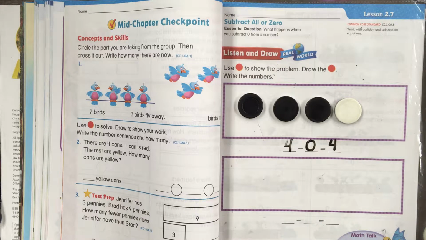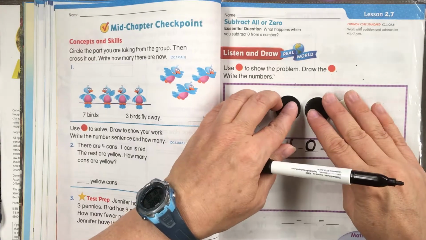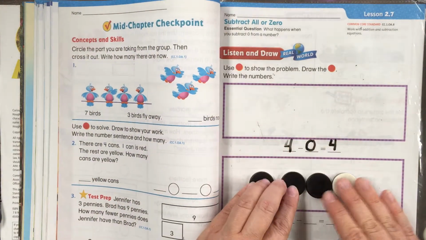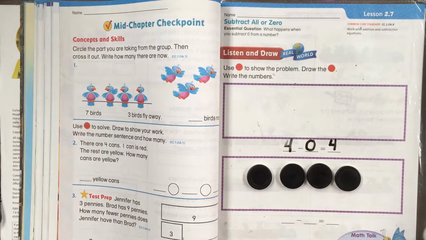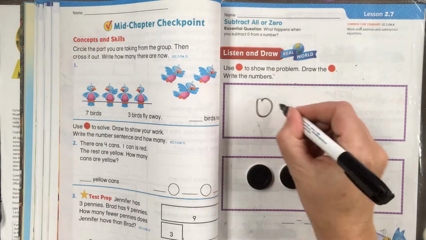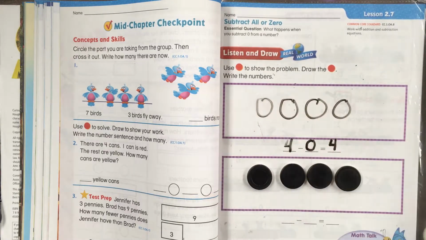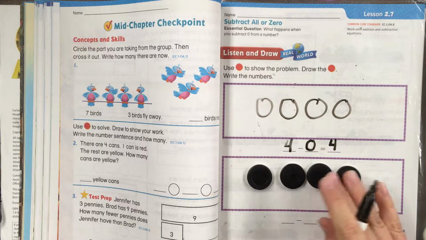Let's try the next one. 4 toys are on the shelf. So we'll put these 4 toys on the shelf, but down here. Oops, I'm sorry. We needed to draw this. We had 4 and we didn't take any away. So now let's try this one.